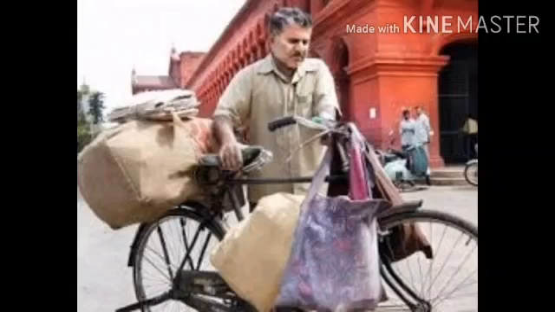Do you know children? India has been divided into 22 postal circles. Each circle is headed by a chief postmaster general. The postal services in India started in 1774.